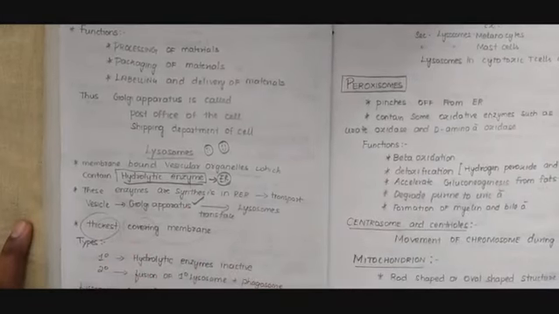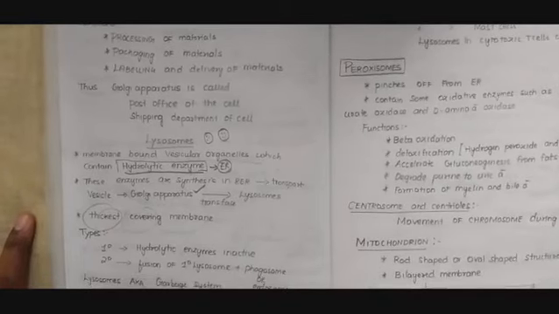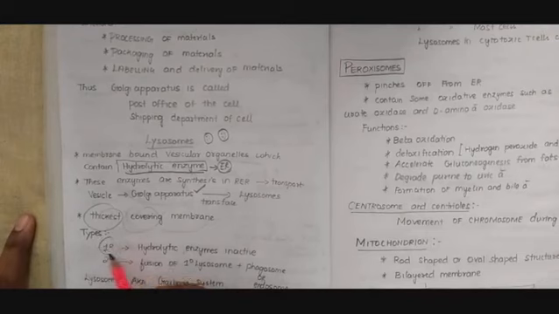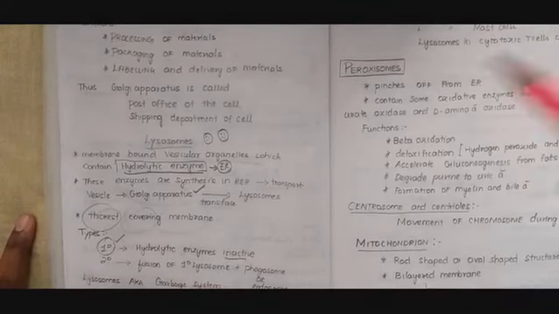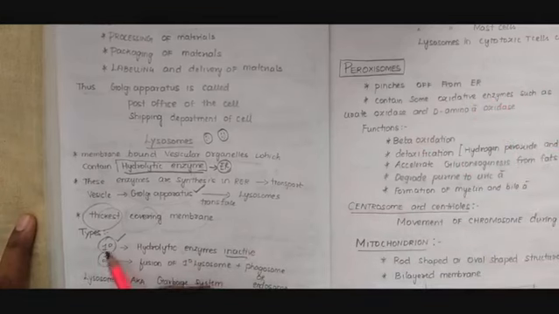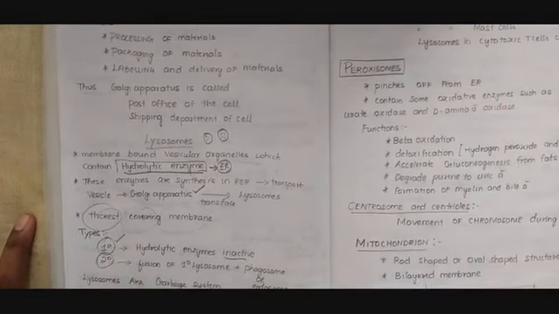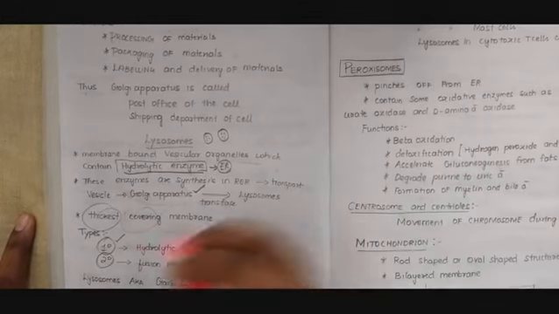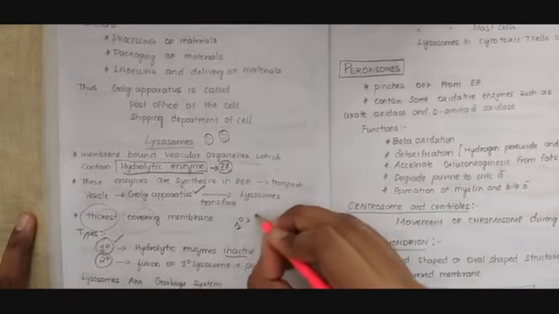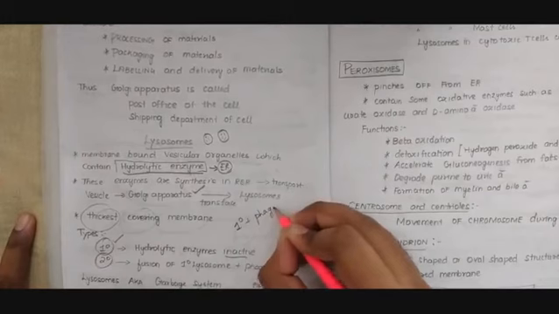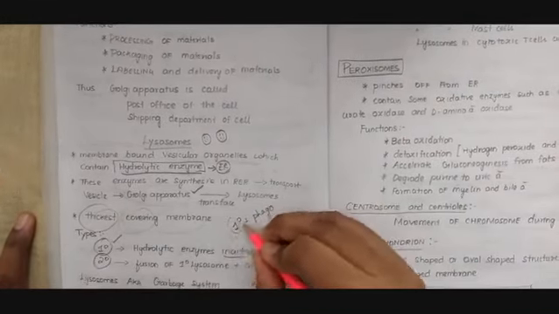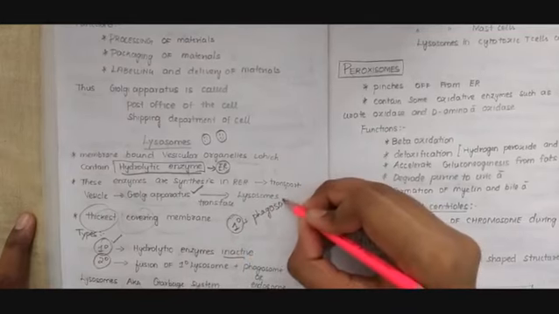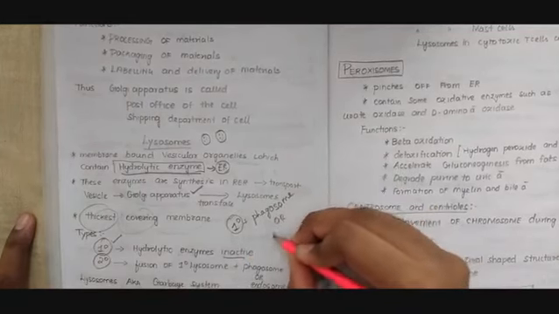What are the types of lysosomes? Generally, we have primary and secondary. So the hydrolytic enzymes which are present in the primary lysosomes are inactive, whereas the hydrolytic enzymes which are present in the secondary lysosome are considered to be active. The primary, when it fuses either with the phagosomes. I hope you know what is phagocytosis, which is nothing but cell eating. So this primary lysosome, when it fuses with the phagosome, or endosome.